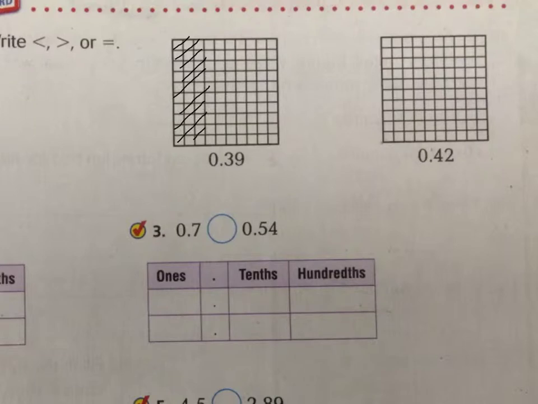So there's 3 full rows and 9 squares. And so now we will shade in 0.42, which means we're shading in 4 full rows this time, and 2 squares beside that. And so if we look, we can tell that 0.42 is slightly larger.